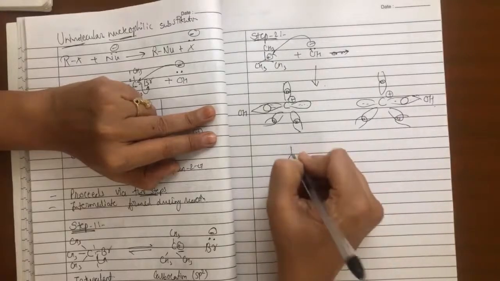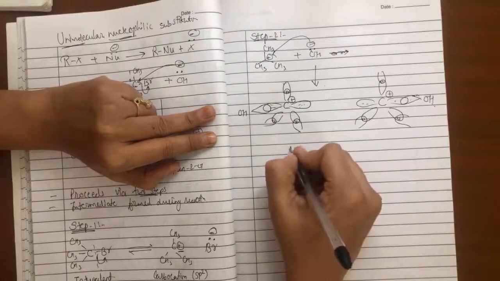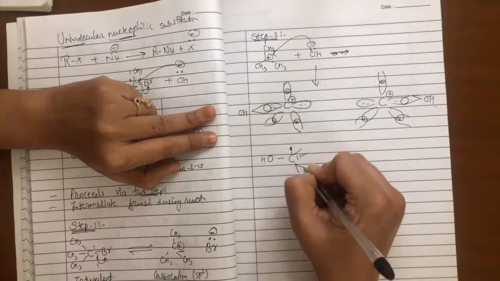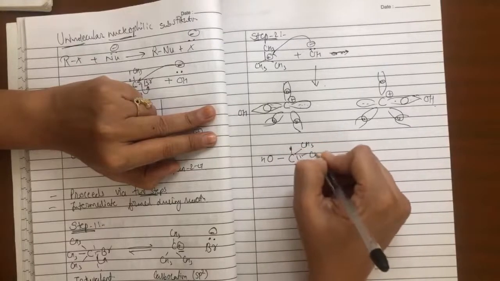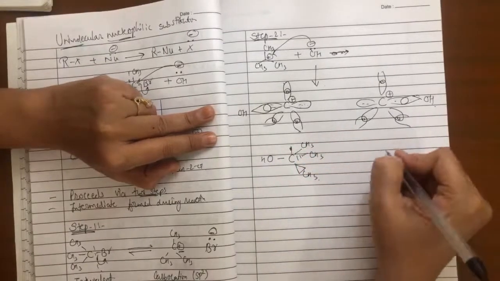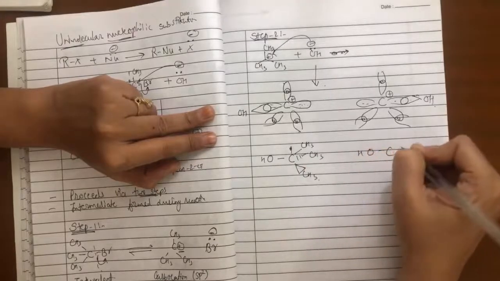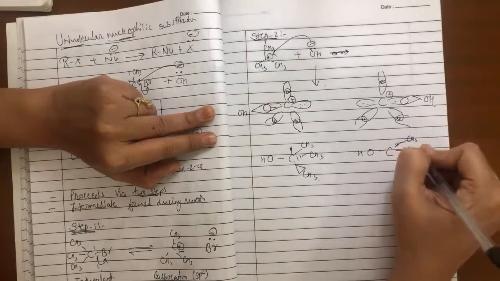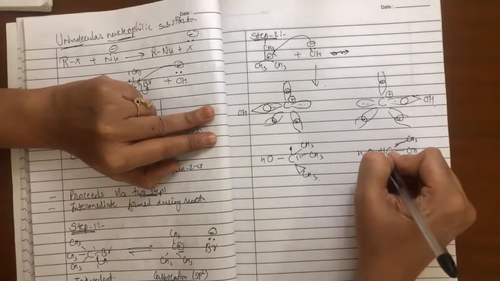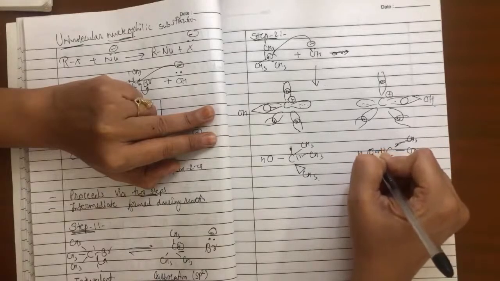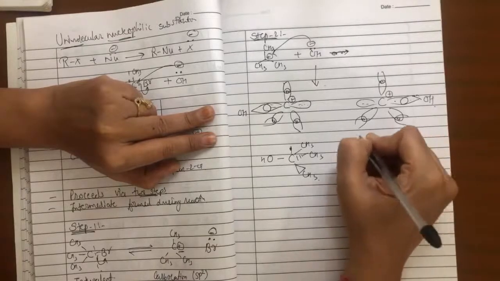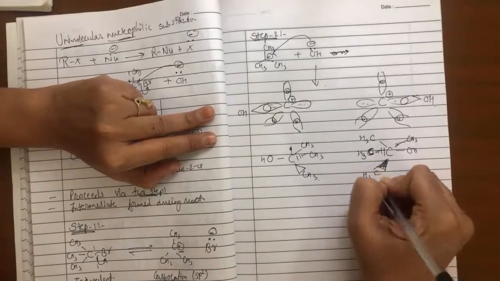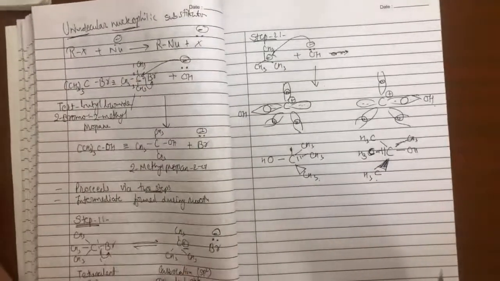So if this will happen, this is the CH3OH, then or these two different possibilities are there, and both the possibilities, they have equal chances.